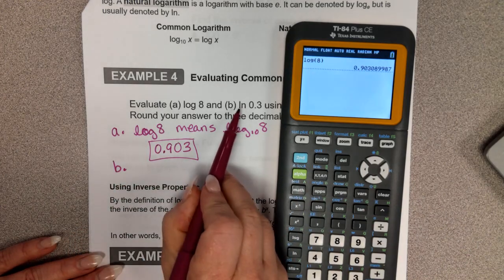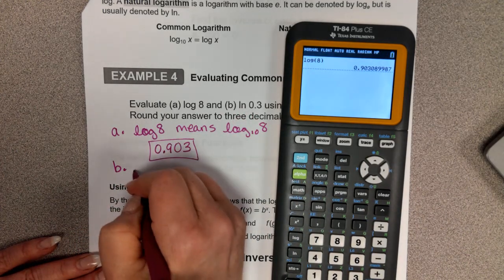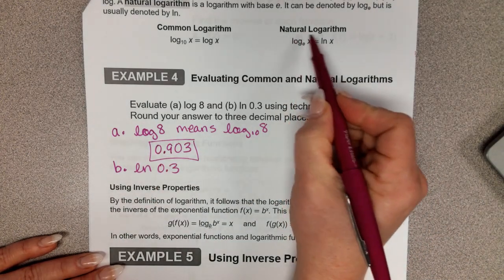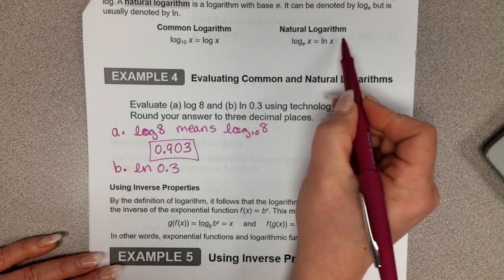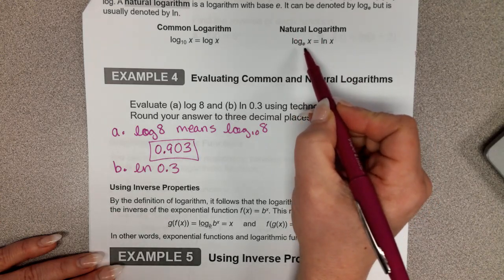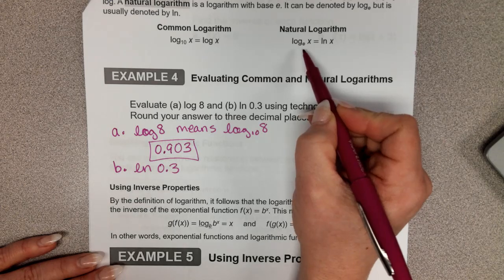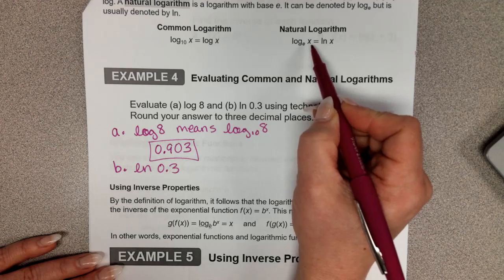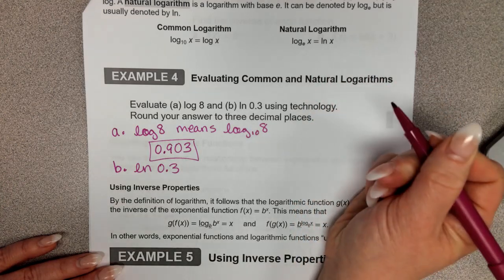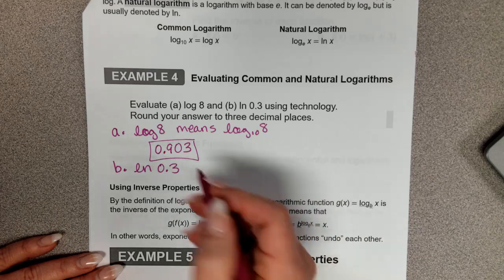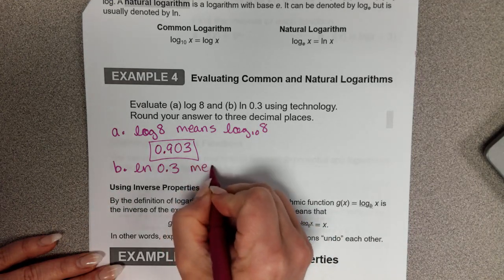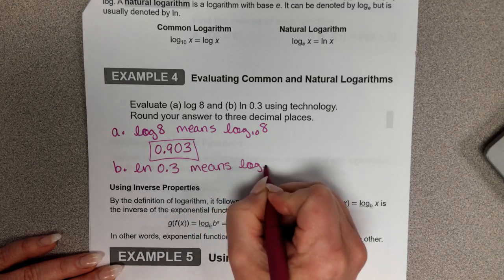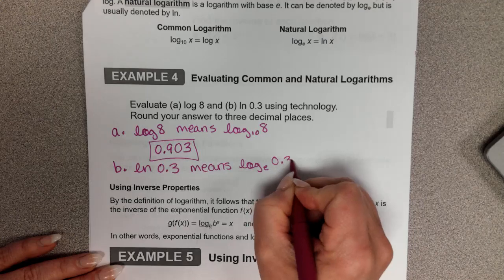Now they also ask us to find this little value, ln of 0.3. Let's talk about that. That's called the natural logarithm, ln, natural logarithm. That's when your base is e, okay? So if your base is e, and we talked about e last class, then we don't usually write log base e of x. We just don't write that. We write natural log of x. It happens so often, it's easier to give it its own notation. So let's not forget that the natural log of 0.3 means log base e of 0.3.